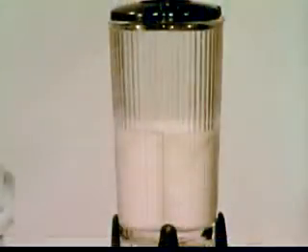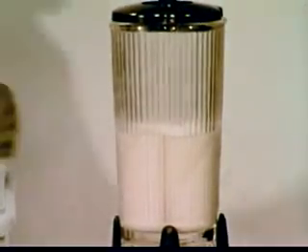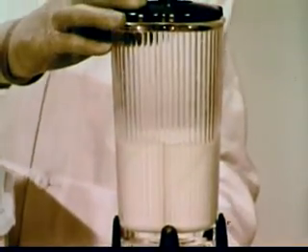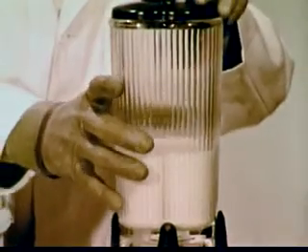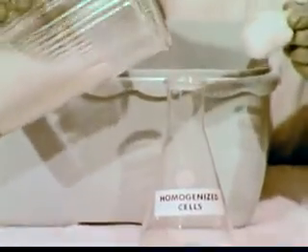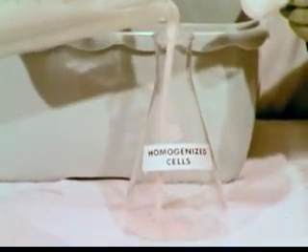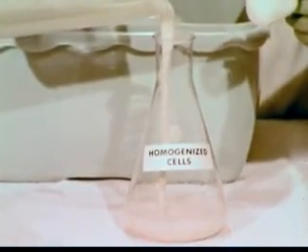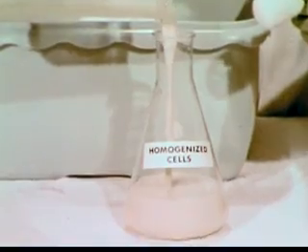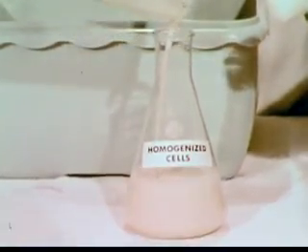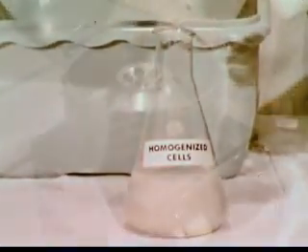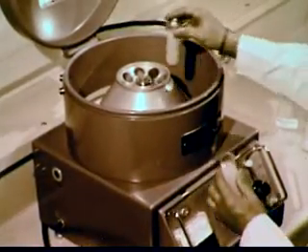The violent action of the blender fragments the cells to facilitate dissolving DNA. After storage overnight in a refrigerator, the DNA dissolves, and then the homogenate will be spun very rapidly in a centrifuge.